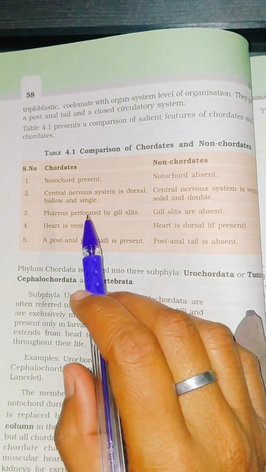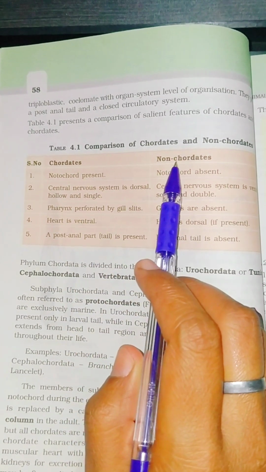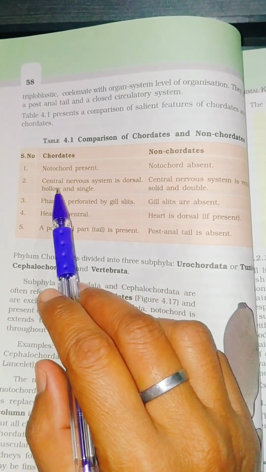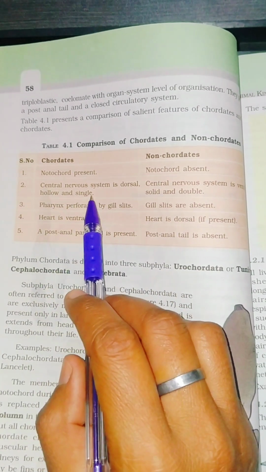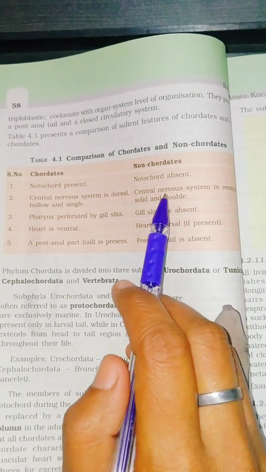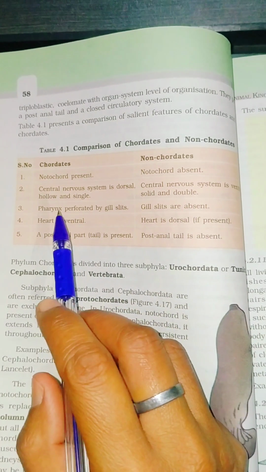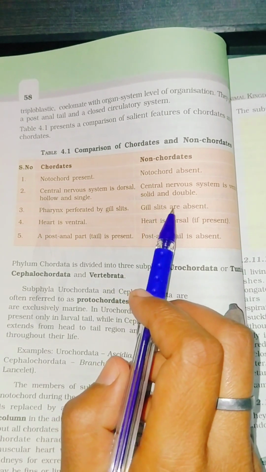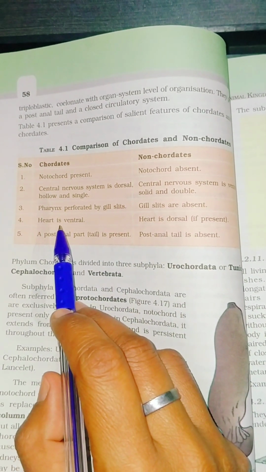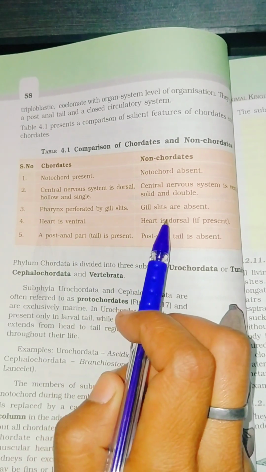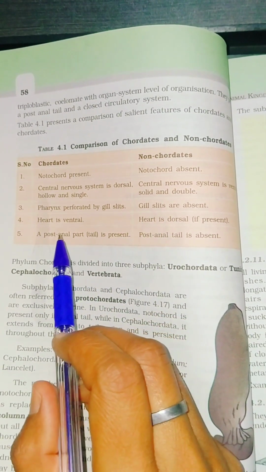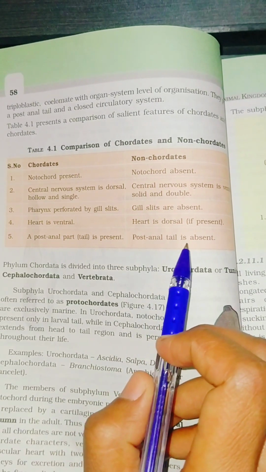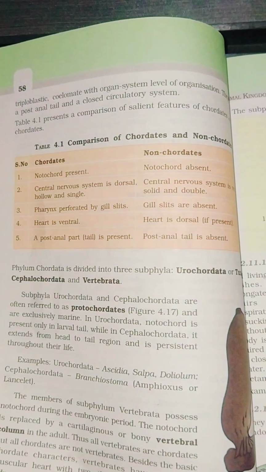In the next chart, the differences between chordates and non-chordates are given. First difference: notochord is present in chordates and absent in non-chordates. Second: the central nervous system is dorsal, hollow and single, while in non-chordates the nervous system is ventral, solid and double. Third: pharynx is perforated by gill slits, and in non-chordates gill slits are absent. Fourth: the heart is ventral in chordates and dorsal, if present, in non-chordates. Last difference: a post-anal tail is present in chordates, and absent in non-chordates.